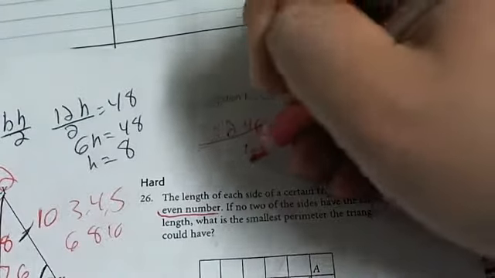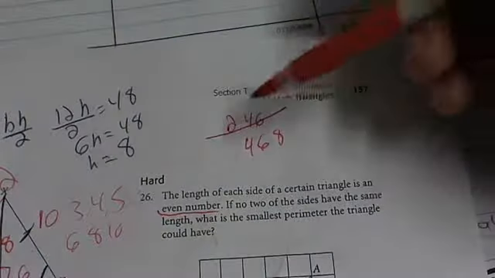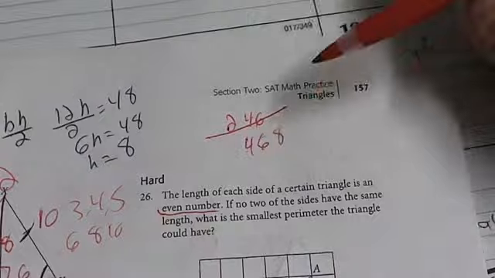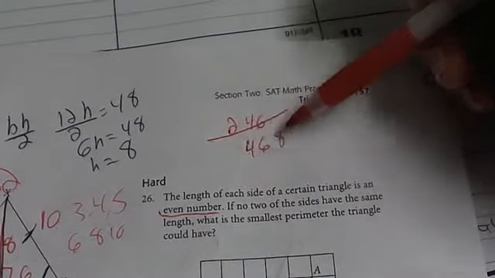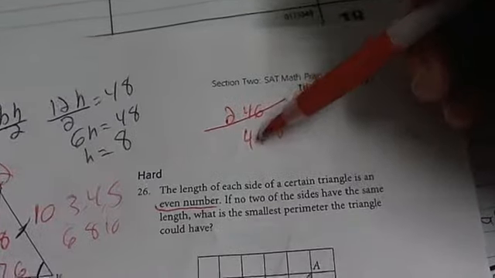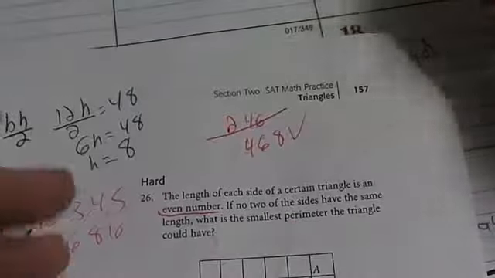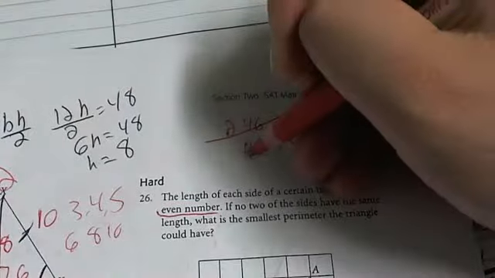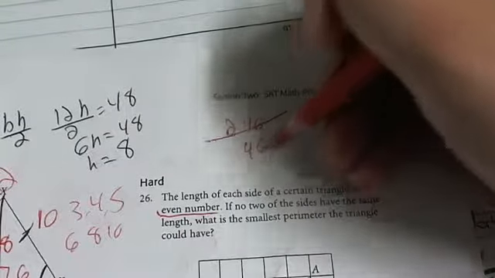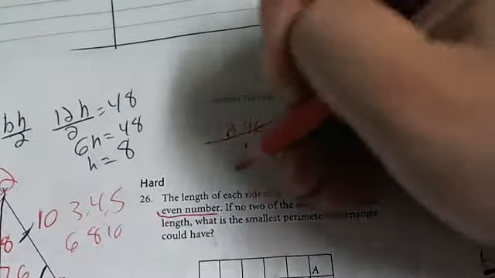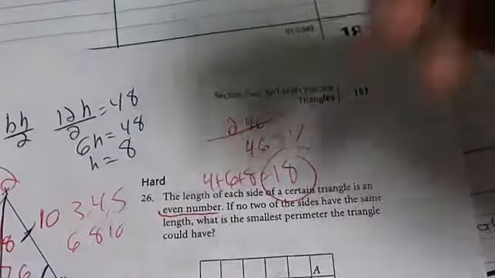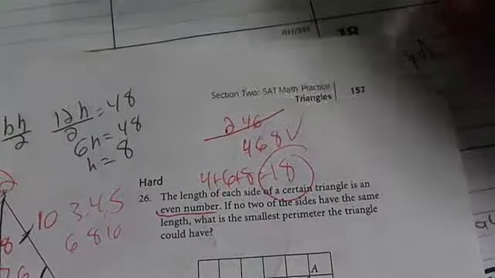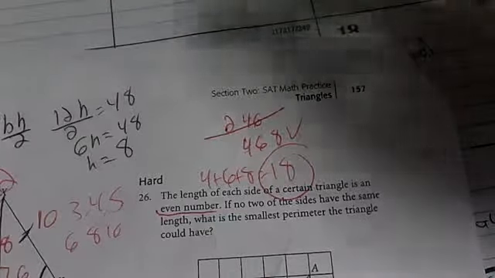Let's try the next one. 4, 6, 8. 4 plus 6 is 10. 10 is greater than 8. Yes. 6 plus 8 is 14, greater than 4. Yes. 4 plus 8 is 12. Is 12 greater than 6? Yes. So this triangle can work. So now what will be the perimeter? 4 plus 6 is 10, plus 8 is 18. So the answer is 18. Again, you need to know that the sum of two sides has to be greater than the other.